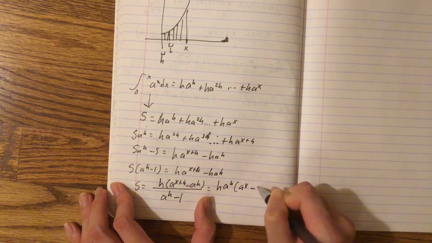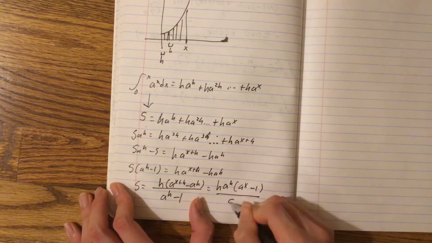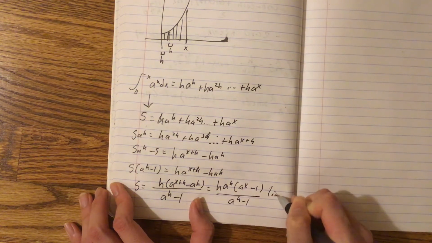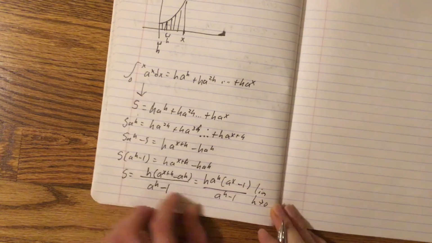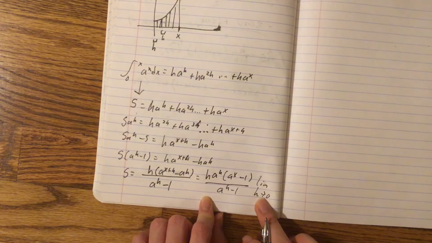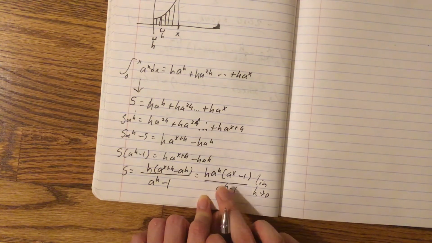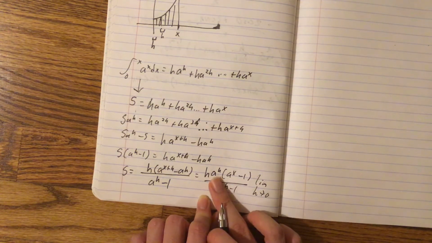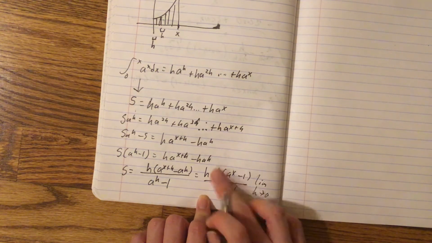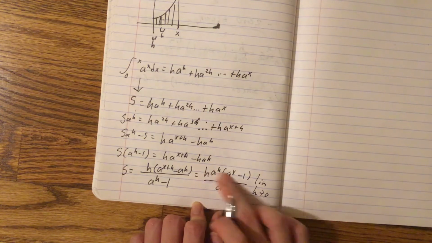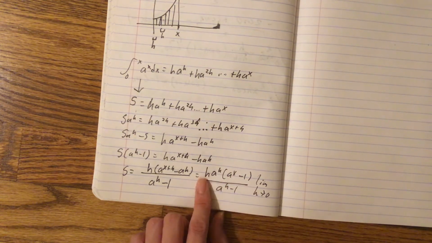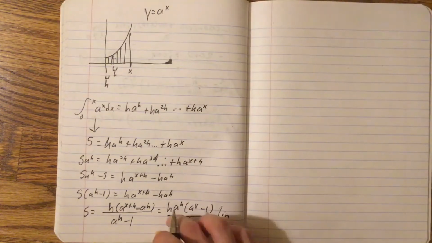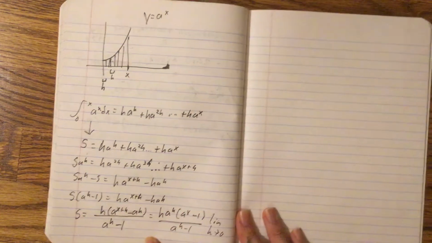And then we can use L'Hopital's rule. If you notice here, as h approaches 0, a^h becomes a to the power of 0, which is 1, and 1 minus 1 is 0. So as h approaches 0, the numerator becomes 0 too, so we can use L'Hopital's rule. Let's take a derivative of the top and a derivative of the bottom.